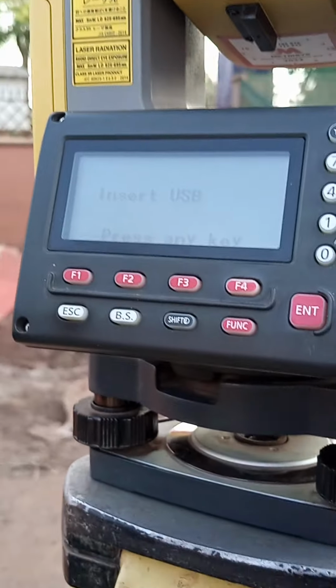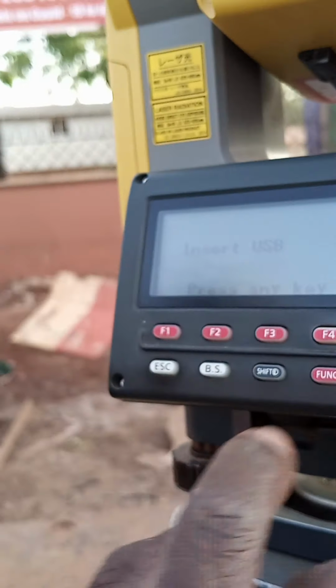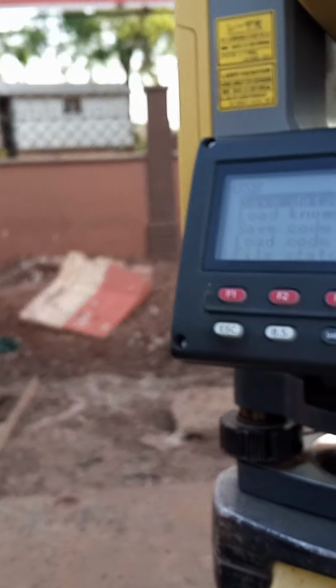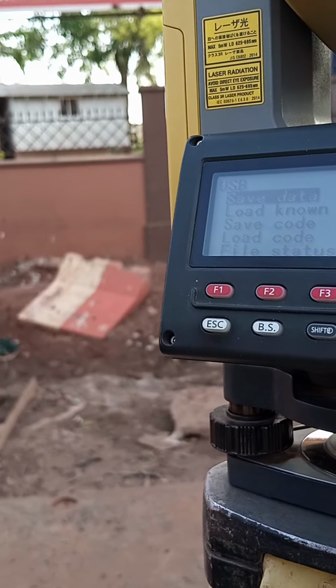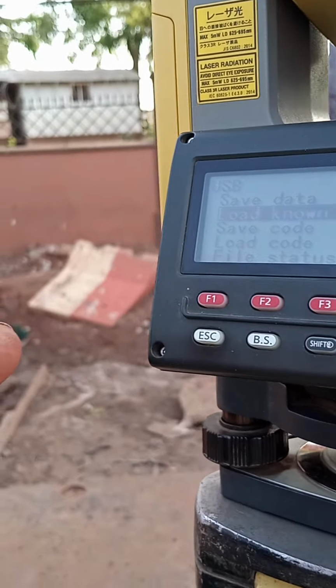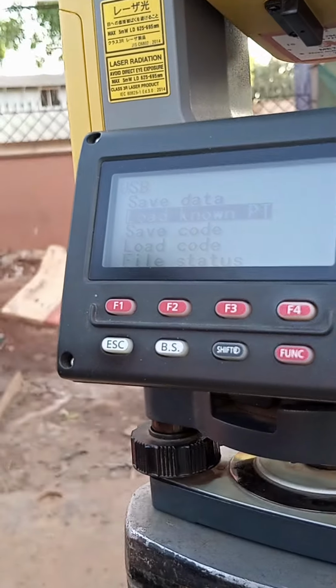But now I don't have the flash, that's why it is telling me to insert USB. So when you want to feed data into the machine, you put in the flash. Then you come here to road known points. You press enter. It will get the data from the flash you put on the machine.